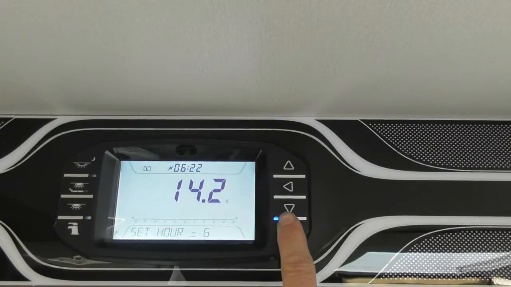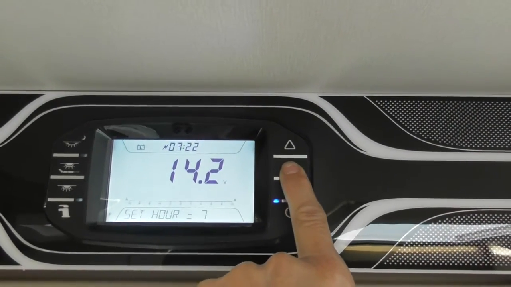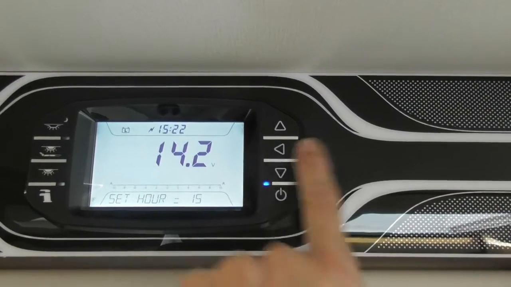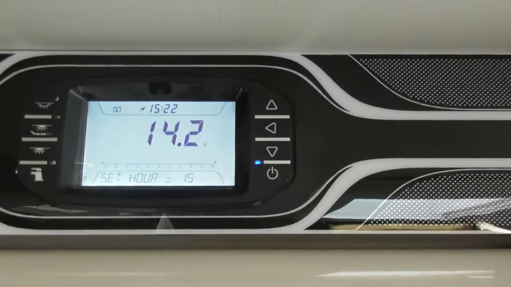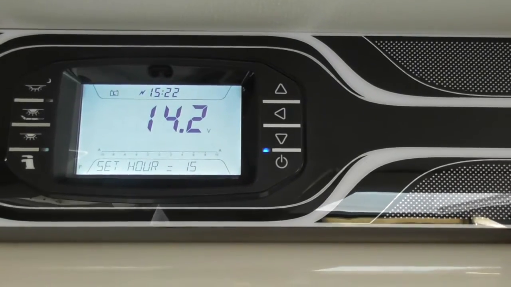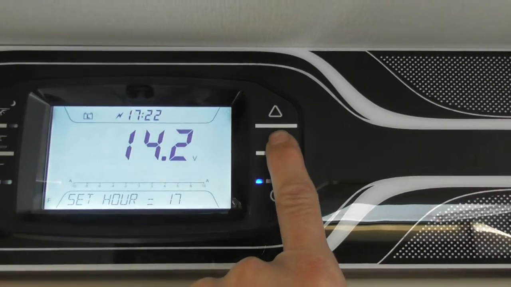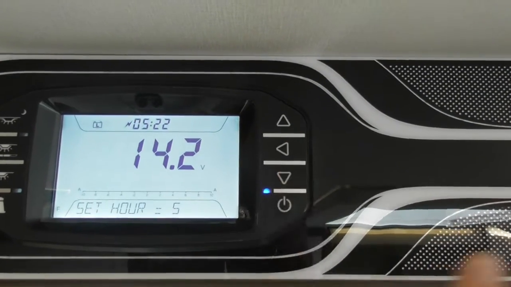So the first thing you can set is your hour. Press the button that's pointing towards the screen, and if you can see the time, the hour is now increasing. Stop when you get to the time you want. If you're a bit distracted like myself, you go past it, you're going to have to go all the way around again until you get back to the time you really wanted.